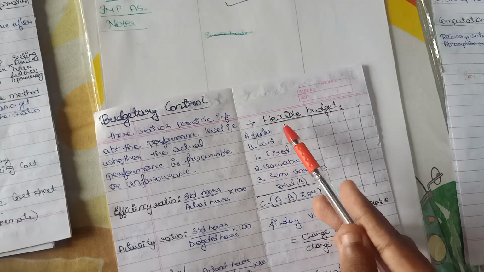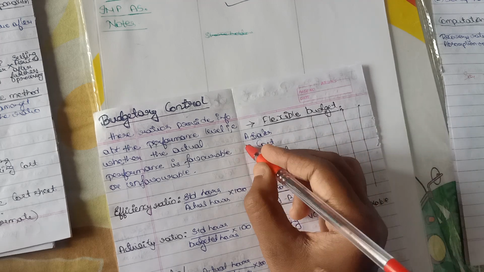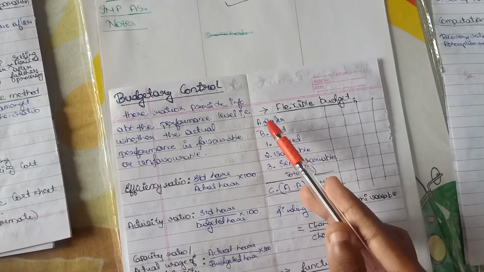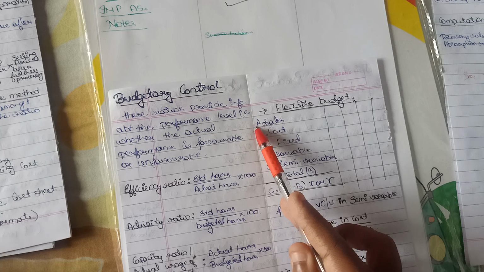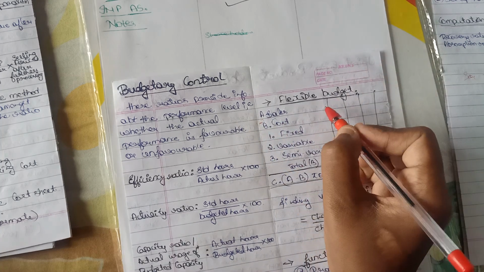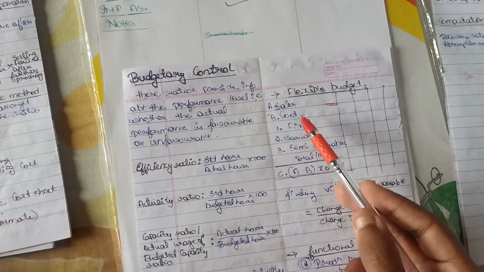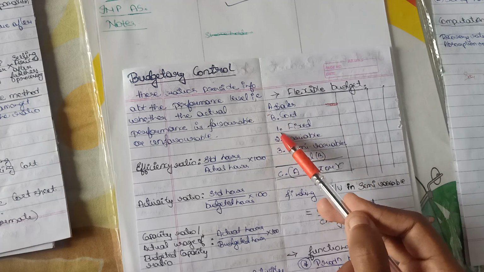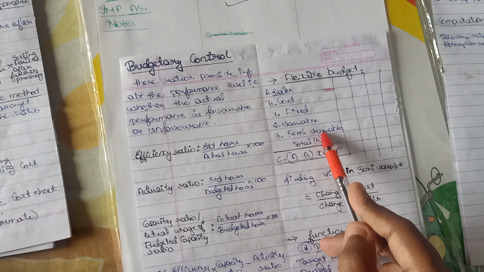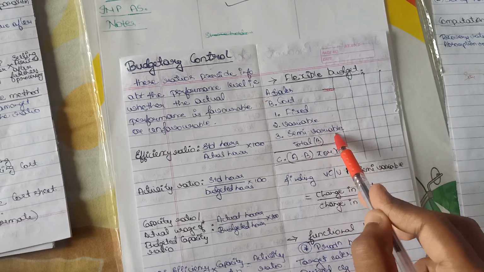How do we calculate a flexible budget? Here, first we'll be writing sales. First we'll take sales as A, then coming to B we'll write the total of A. Then coming to B, that is cost, we'll first write fixed, variable, semi-variable. We'll differentiate how the cost has been given.